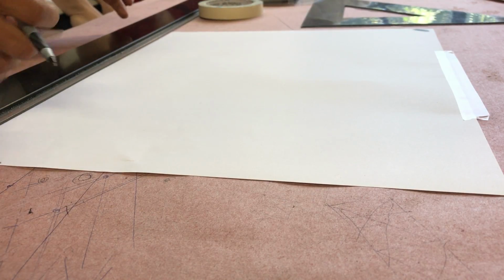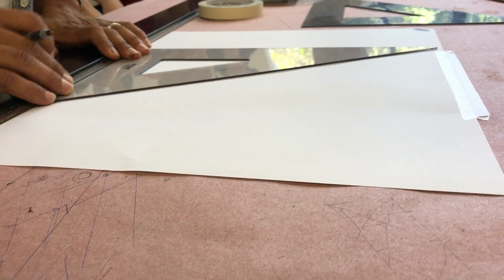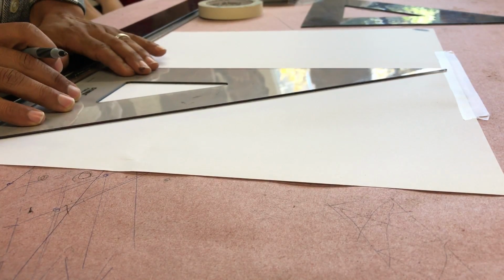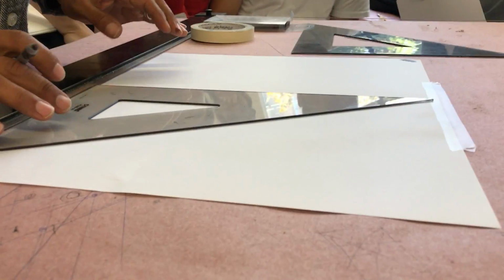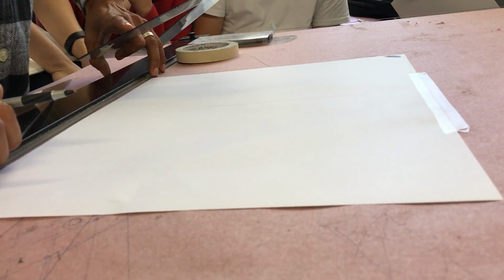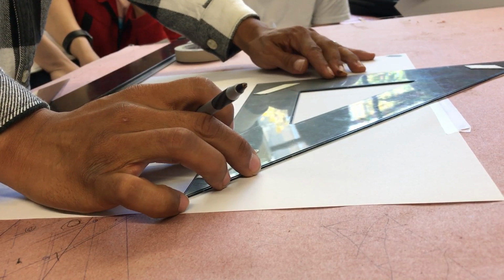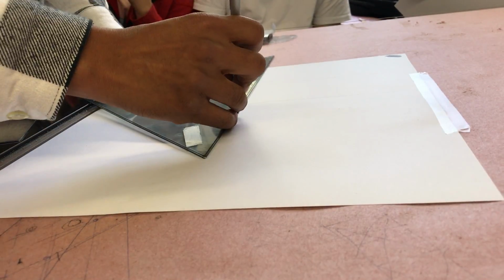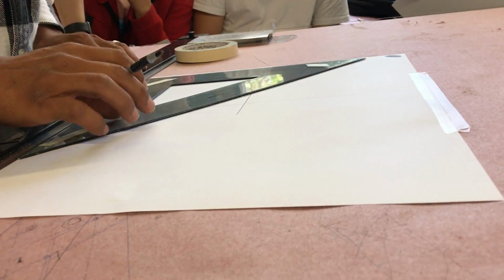So the first thing we want to do is do some sort of a little orthographic so that we can define our surface and understand it completely. Right? So I'm just putting together a little orthographic grid here so that I can start to plan out my surface. There's my baseline.